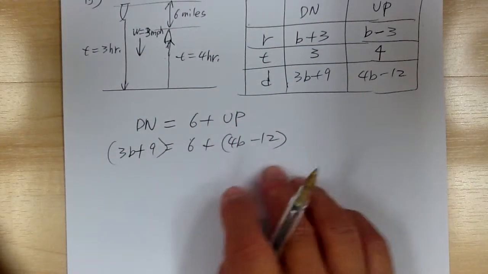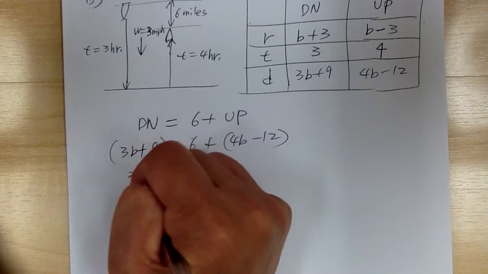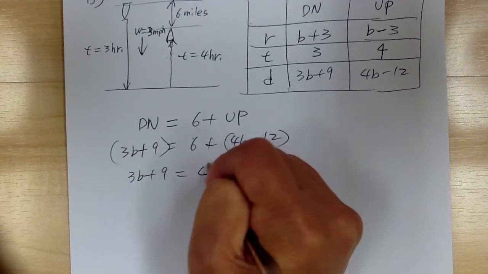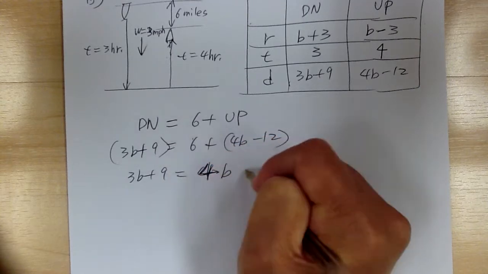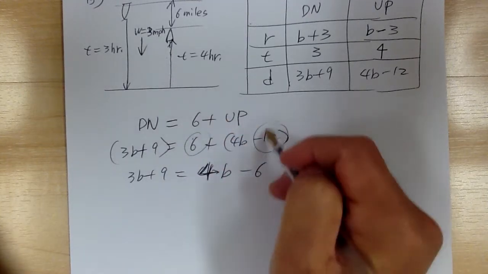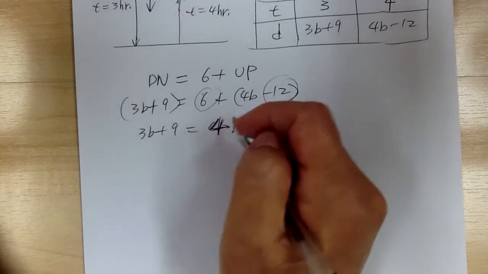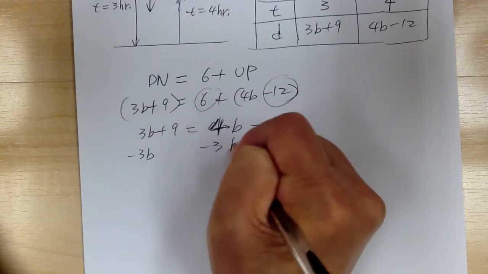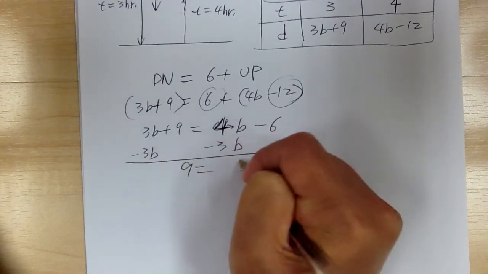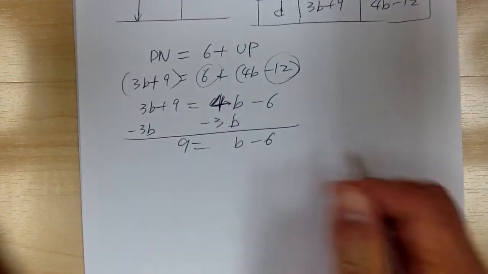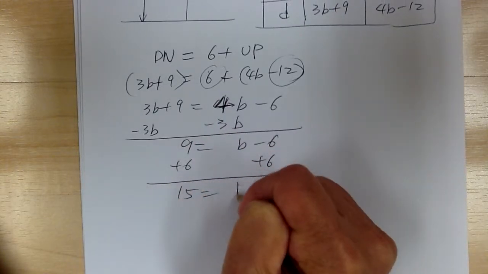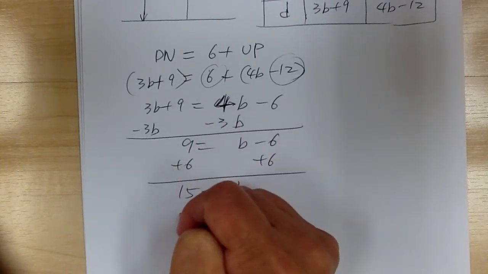Now let's work it out. So you got 3b plus 9 equal to 4b minus 6. Combine the like terms. I'm going to solve for b, get rid of b, so minus 3b, minus 3b. So you got 9 equal to b minus 6. And you add 6 on both sides. So you got 15 equal to b, and this would be miles per hour.